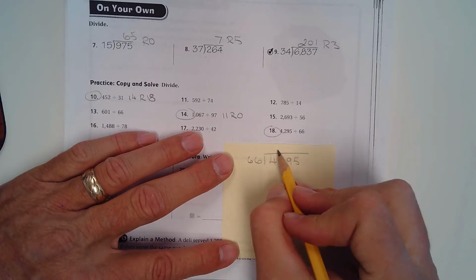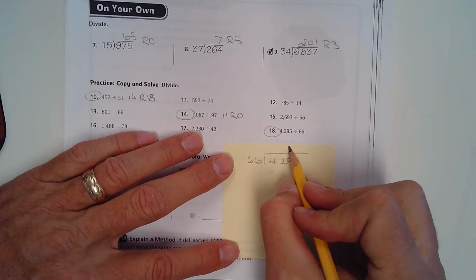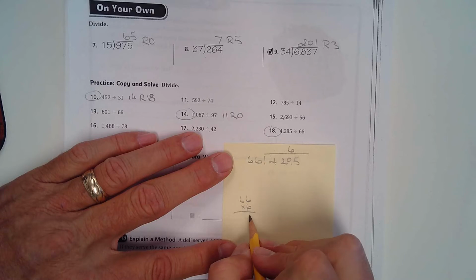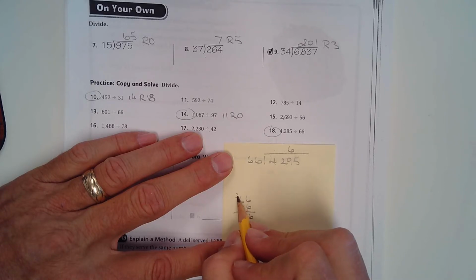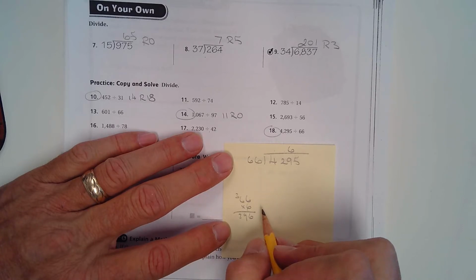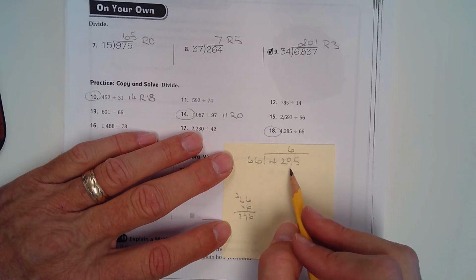So, 429. Let's try 6 times. I'm going to do 66 times 6. 6 times 6 is 36. Carry the 3. 36 plus 3 more is 39. And if I added another 66, it would be too much. It would be over 429. So that's going to work.